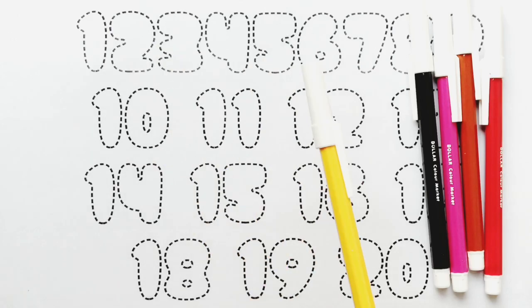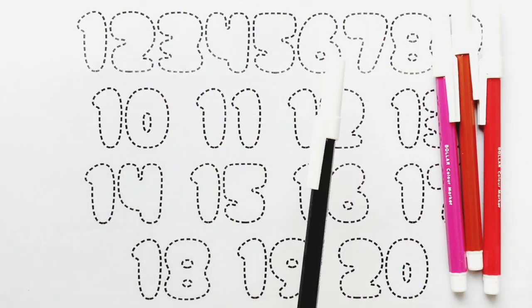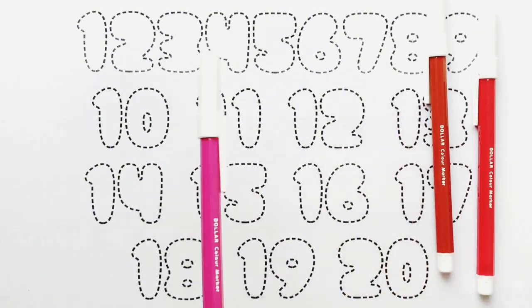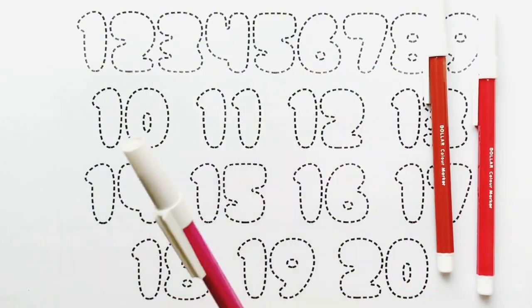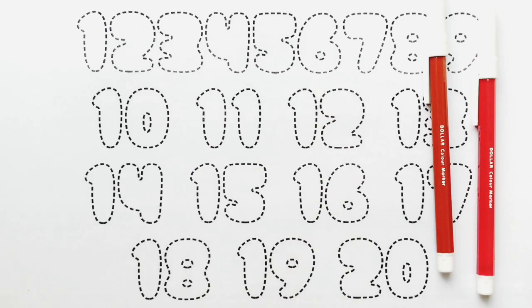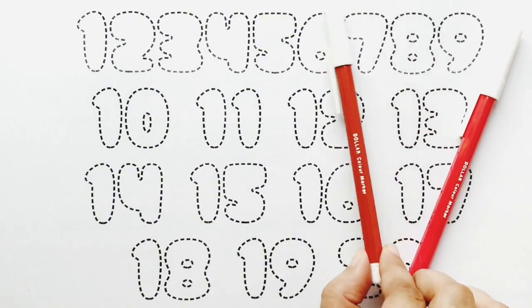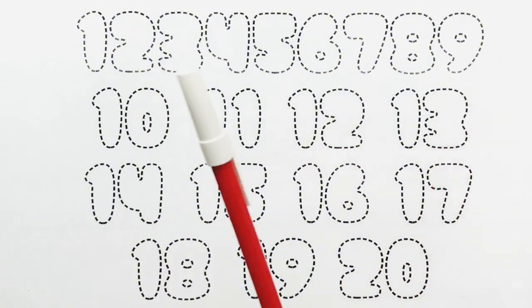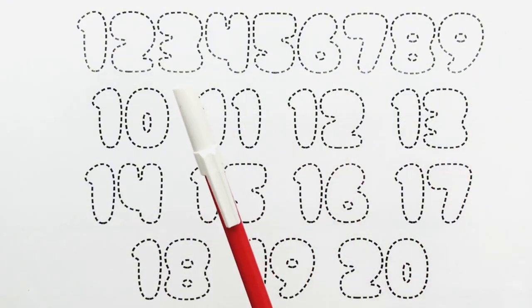This is a yellow color. This is a black color. This is a pink color. This is a brown color. And this is a red color.